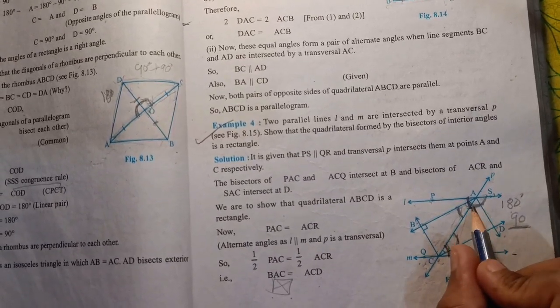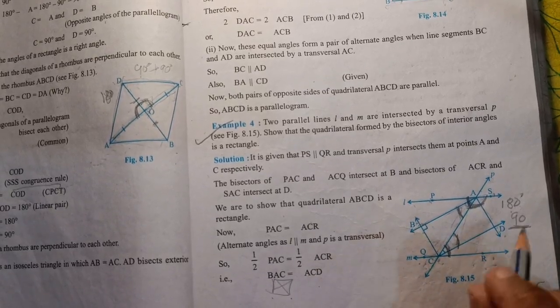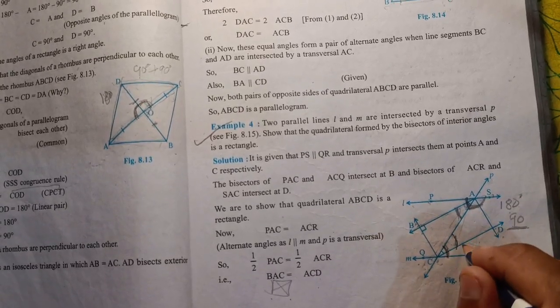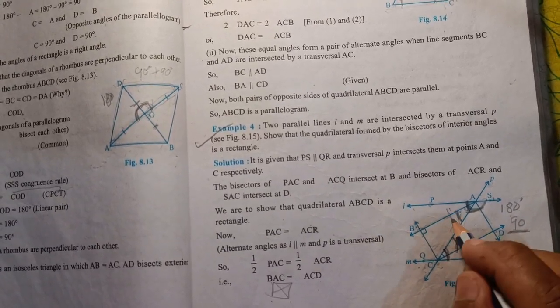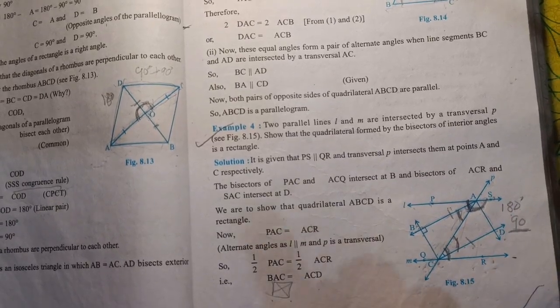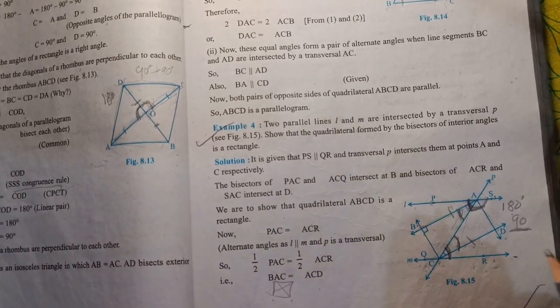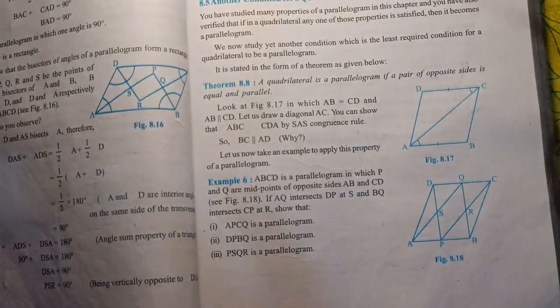So this angle becomes 90, and the only quadrilateral in which the opposite sides are parallel and equal and all angles are 90 degrees is a rectangle.